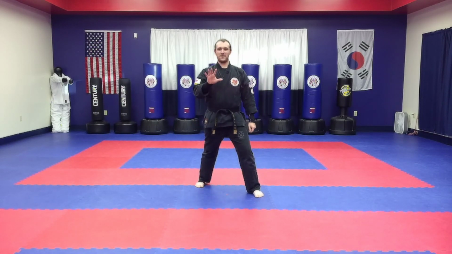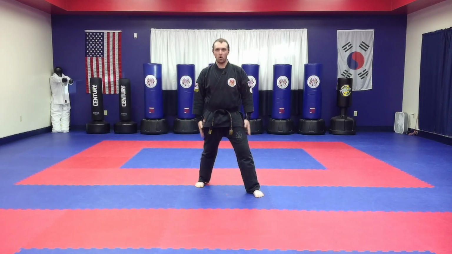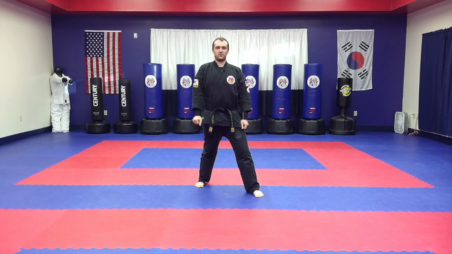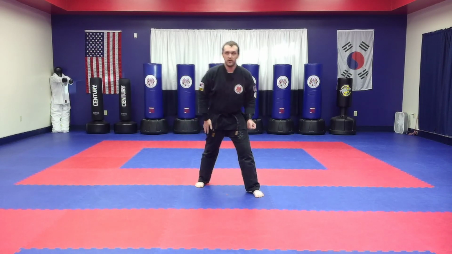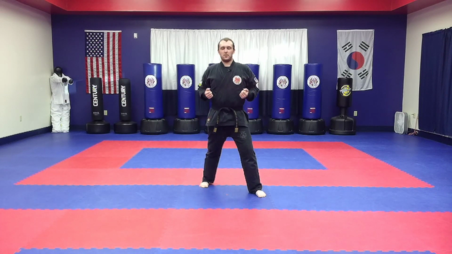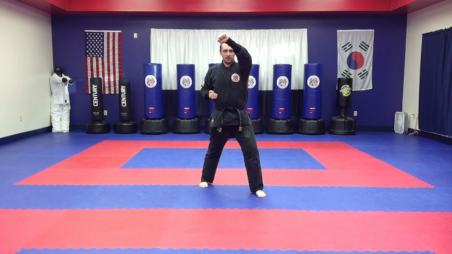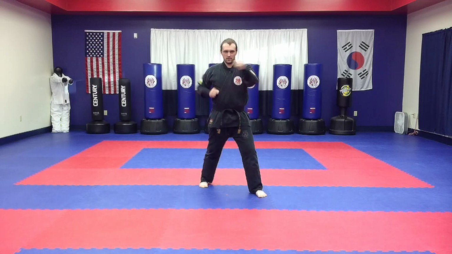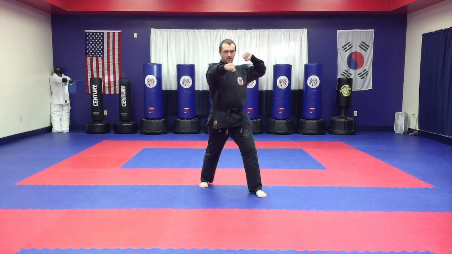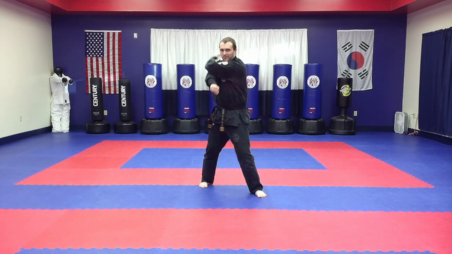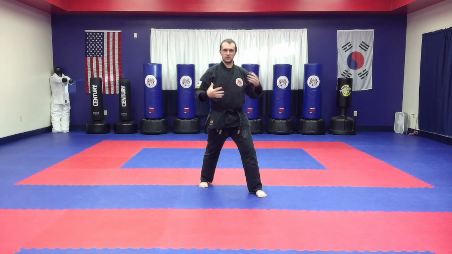So we got 5 techniques: down block, high block, inside forearm block, inside middle block, outside forearm block. We're going to go all in front stance for this one. Okay, so we're not going to do any stance transition because that's going to make this real difficult. All right, so I'm going to give you one go of it beforehand. So practice it with me. We're going to go down block, high block, inside forearm block, inside middle block, outside forearm block.